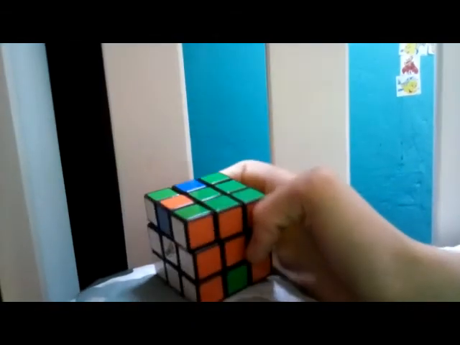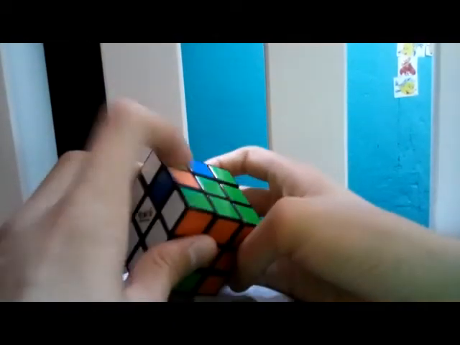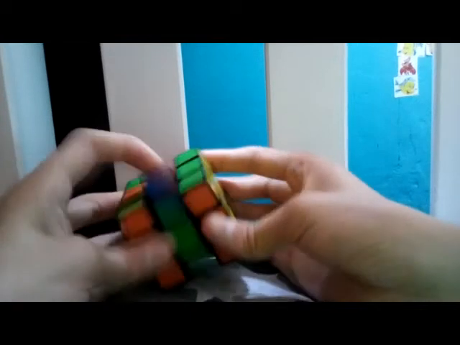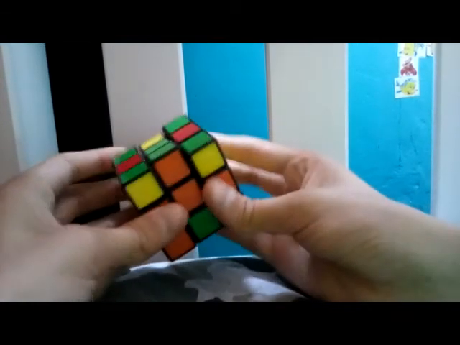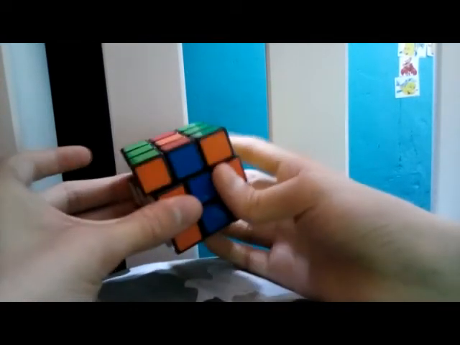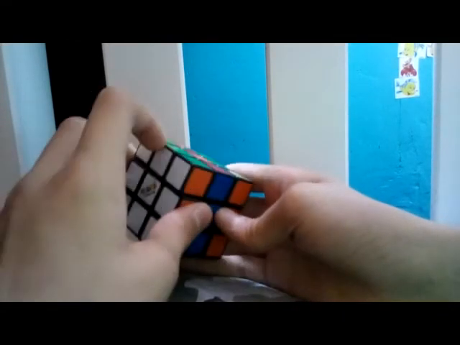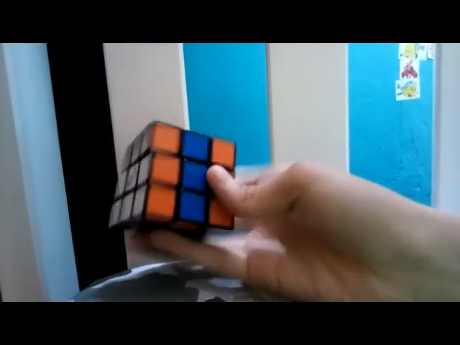So the final case out of all 8 of these, the last case is if only this left edge here is disoriented. In this case, the algorithm is M, U, M prime, U2, M prime, U. And that orients everything while solving this edge. So that is the last case.